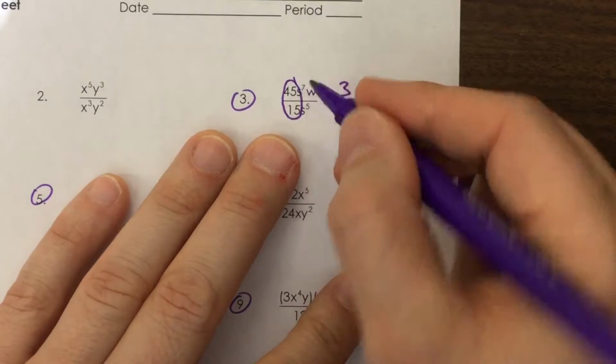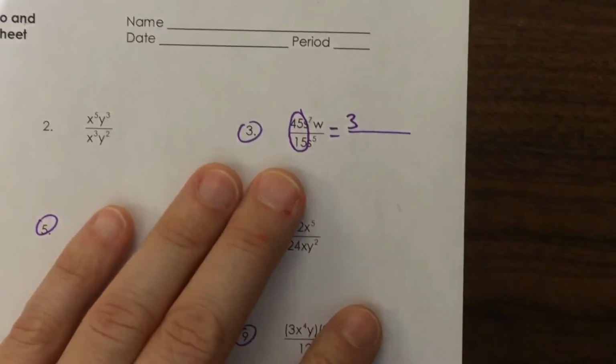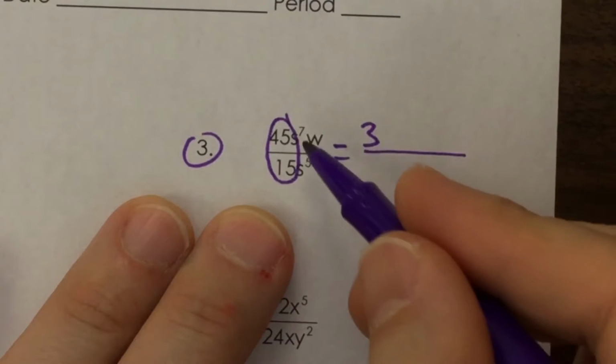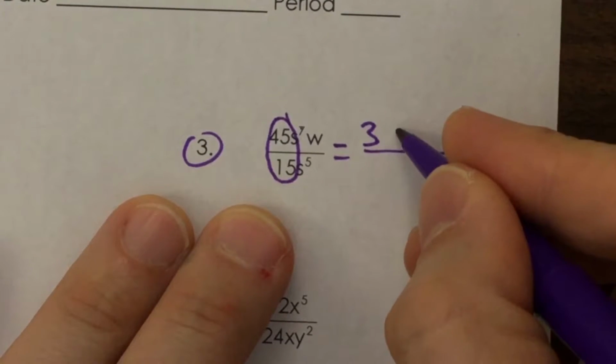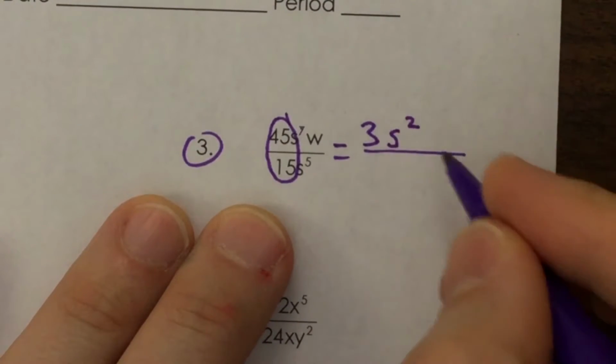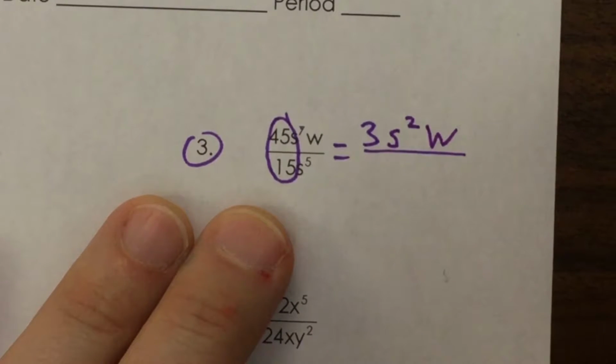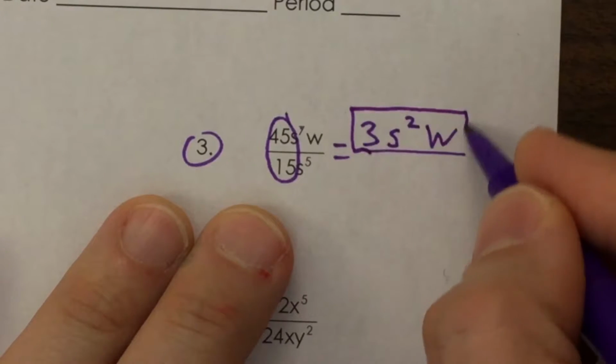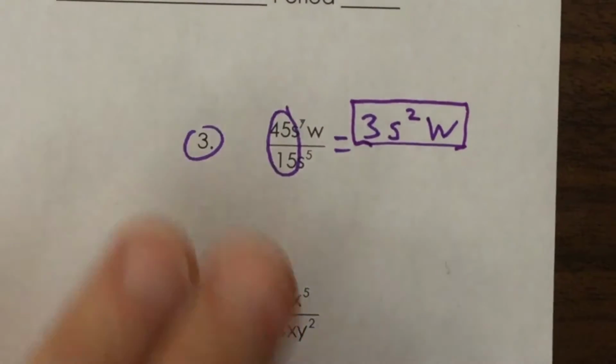Let's take care of our s's. We have s to the 7th on top, s to the 5th on bottom. 7 minus 5 is 2, so you have s to the 2. And you still have w. There's nothing on the bottom, so we don't have to worry about writing the denominator. It's like there's an invisible 1 down there.